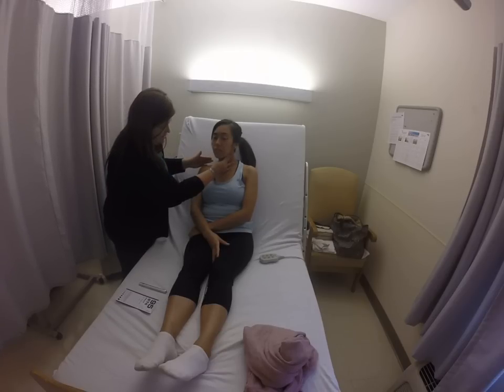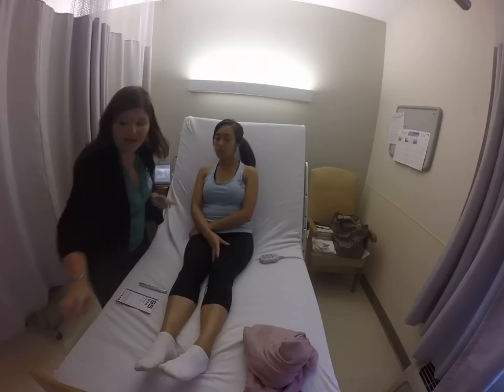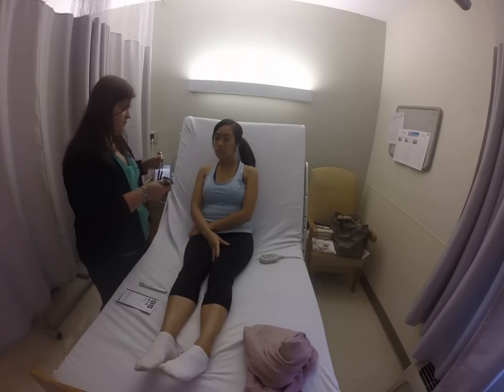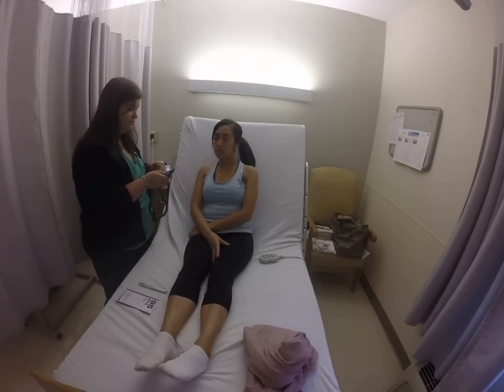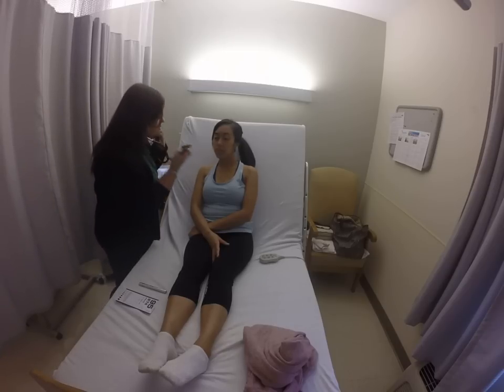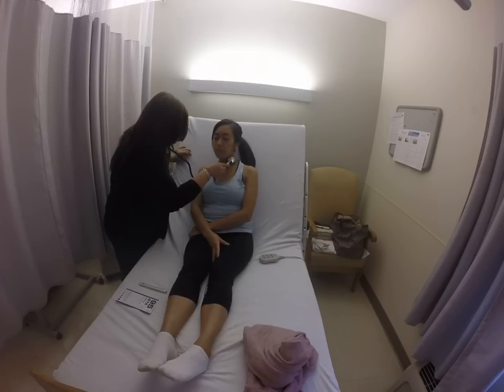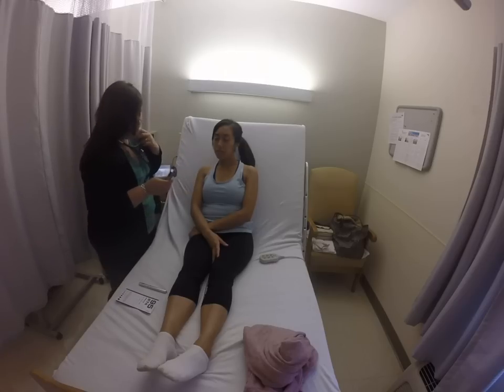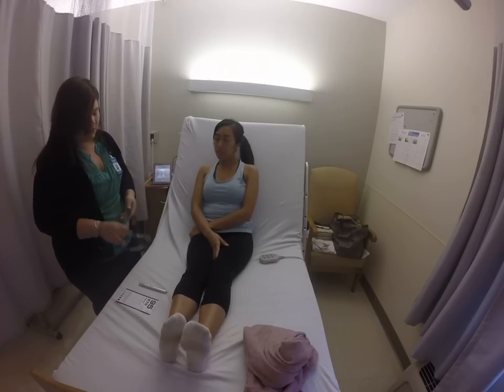And then I am going to go ahead and palpate the carotid arteries. So I'm going to do each side individually. She's got a nice, strong +2 carotid artery pulsation. I'm going to go ahead and listen for any bruit. And then I'm going to go ahead and do range of motion of your neck.